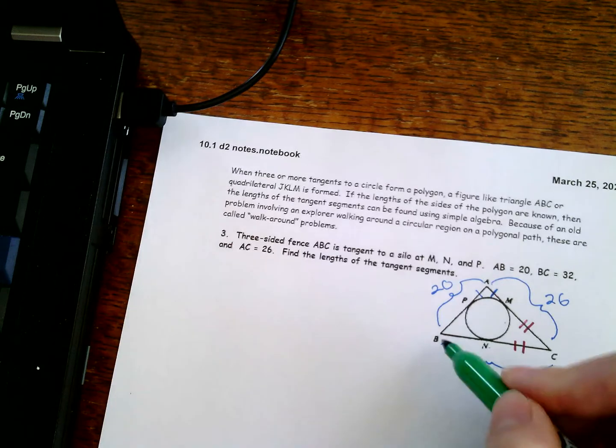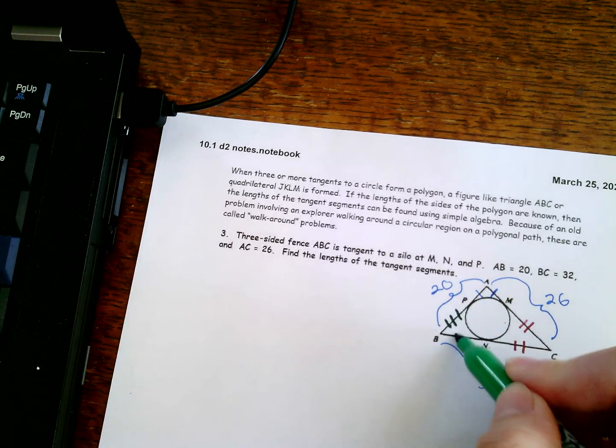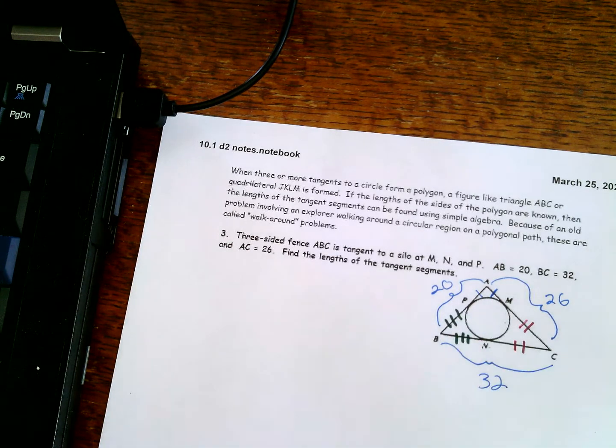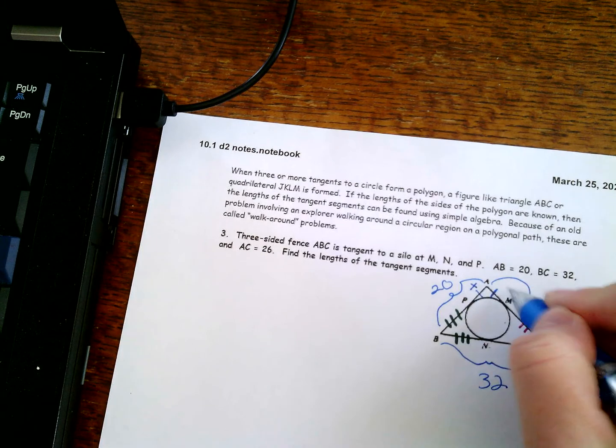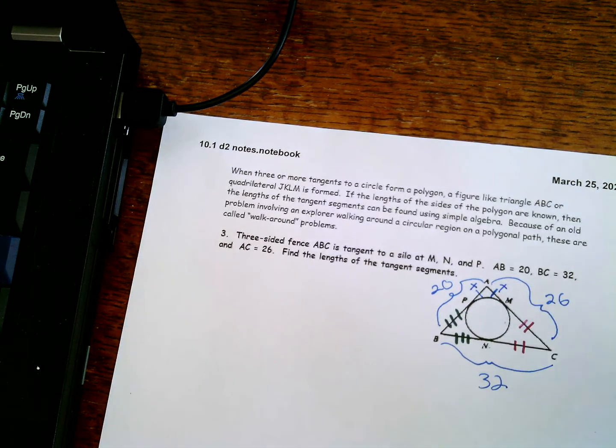So if I'm going to start here, these two X, then MC must be 26 minus X. These two are congruent, so this also must be 26 minus X.